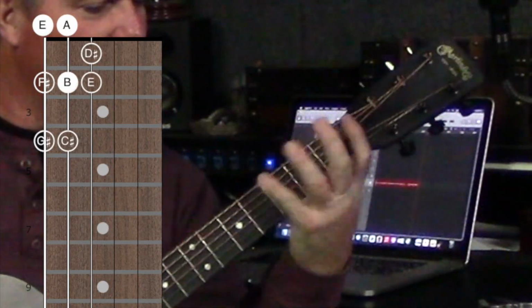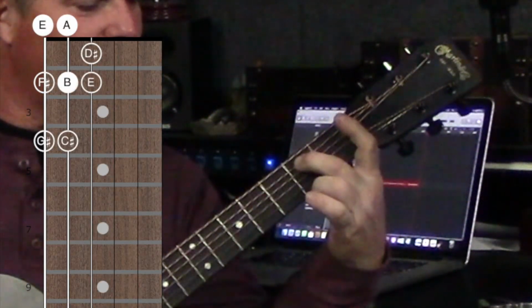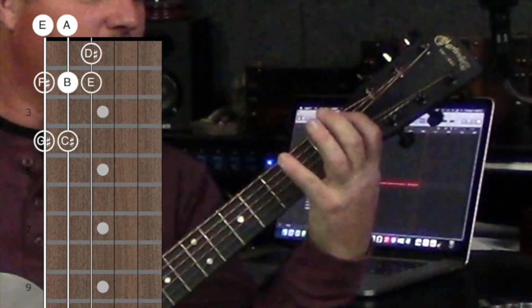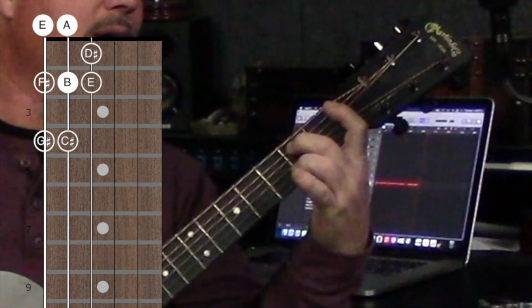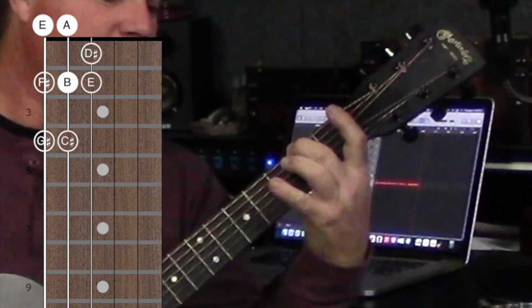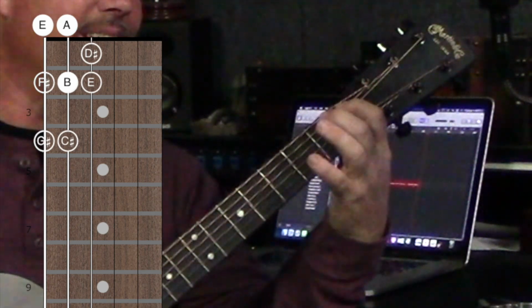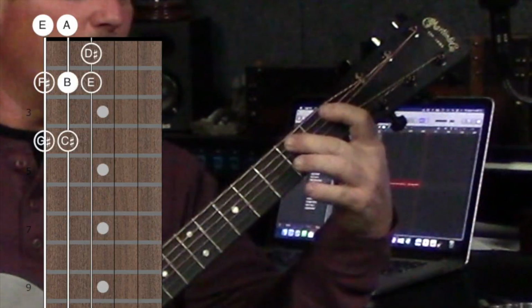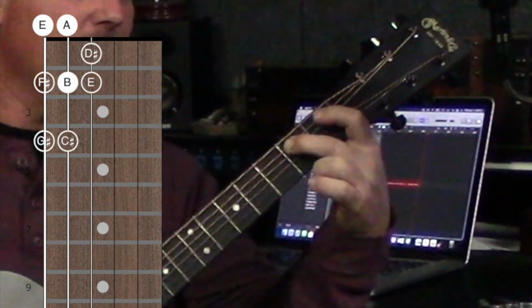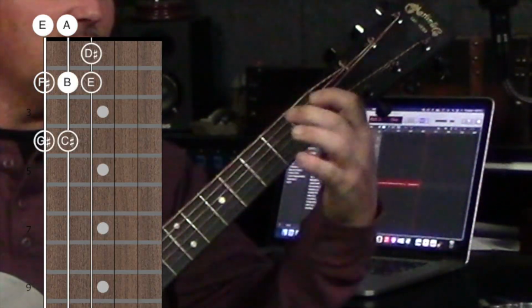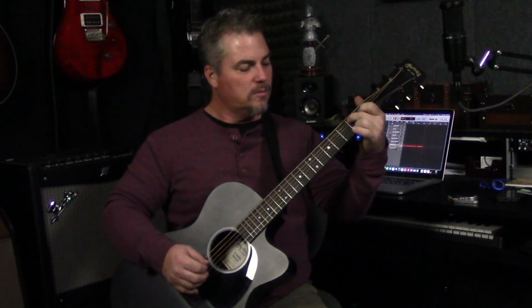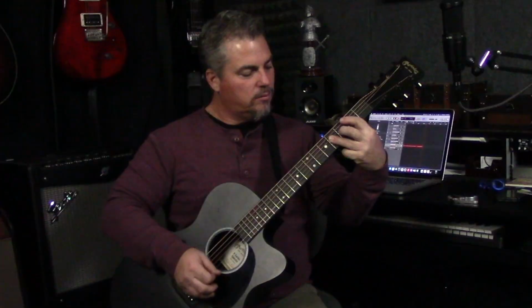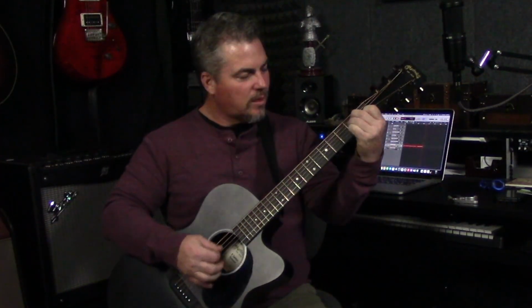1, 2, 3, 4, 5. Do, re, mi, fa, sol. 1, 2, 3, 4, 5. E, F sharp, G sharp, A, B. So our 4 chord is A, our 5 chord is B. And I'm going to use a B7 in this one to spare us from trying to do a bar chord.